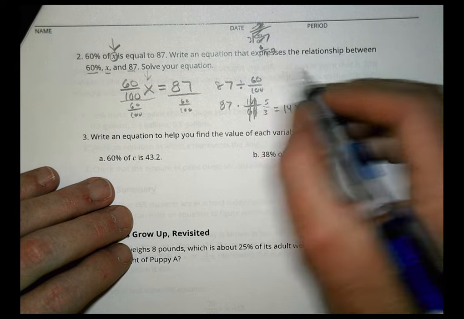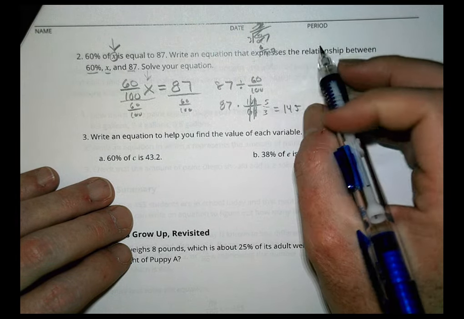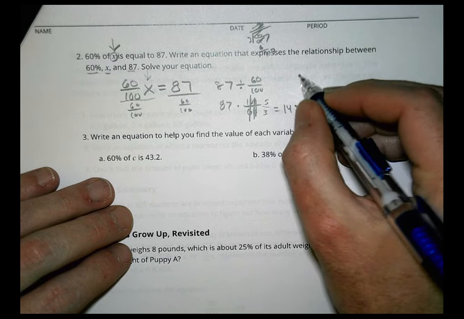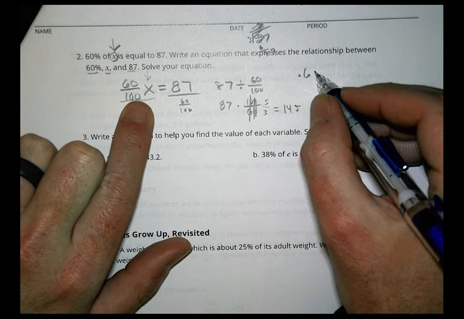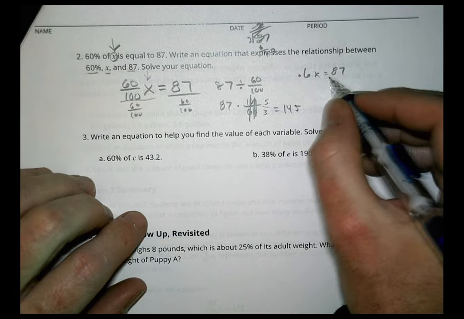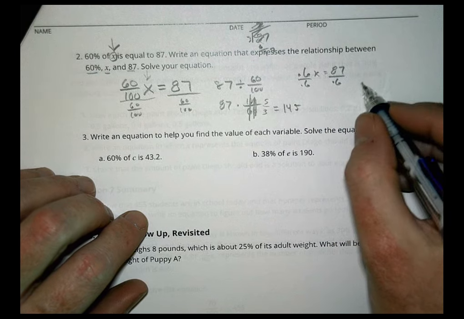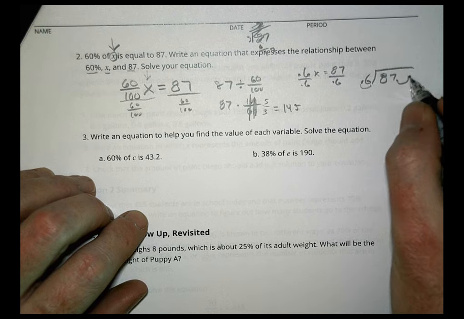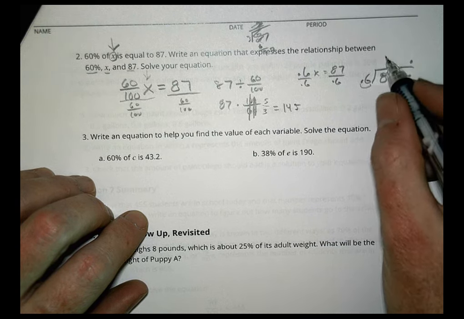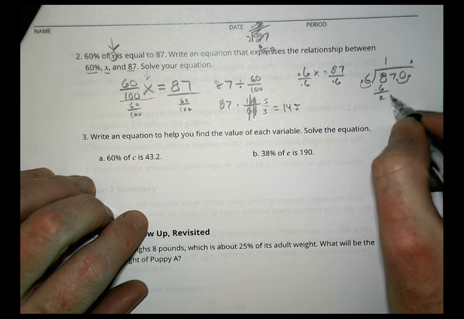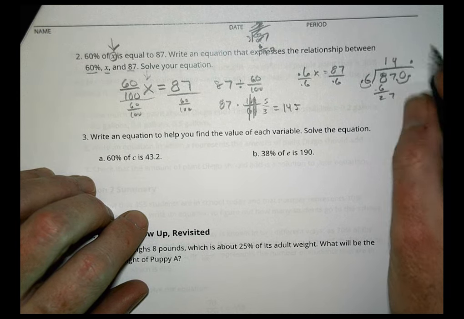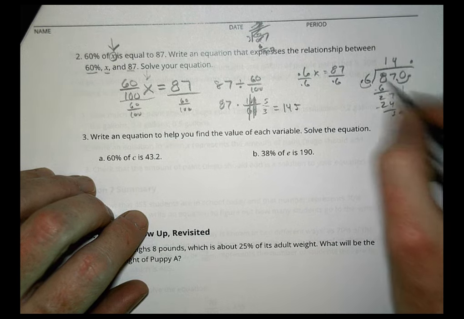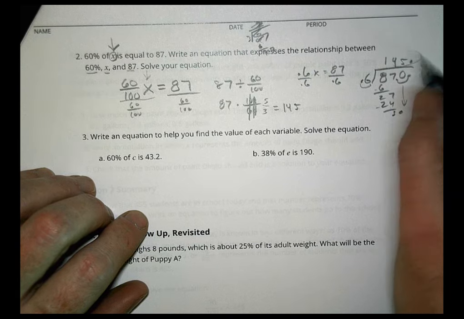Alright, if I used a decimal version of this, which you could do, I would say 0.6 x equals 87. And if we divide both sides by 0.6, you can see that 0.6 goes into 87 how many times? Well, move the decimal over 1, move it over 1, and up right away. 6 goes into 8 one time, or 6. We subtract and have 2. 6 goes into 27 4 times, so 24. We subtract and we have 3, and we make that a 30. 6 goes into 30 5 times, and there's our answer, 145.